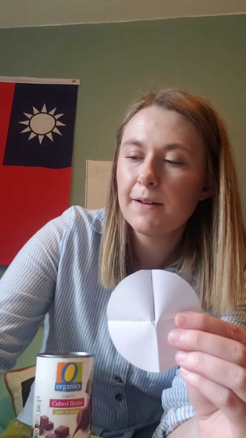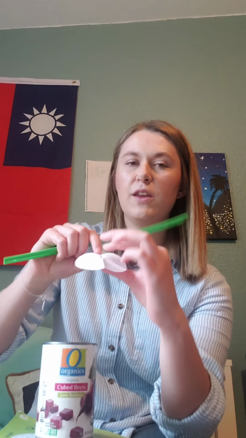To do this accurately, I drew another one of our lids by tracing around, and then I folded it into fourths. This line that I drew here is our radius. It's kind of like halfway through the middle of our circle.